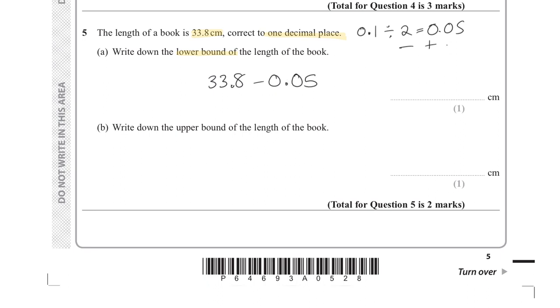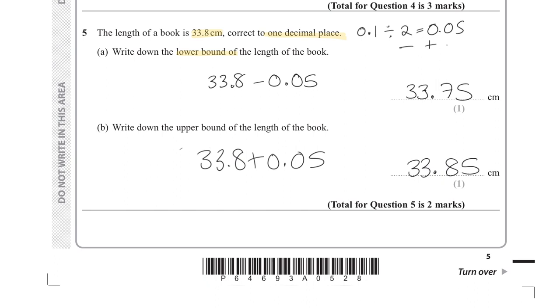Now, the lower bound in this case is going to be 33.8 minus 0.05 to give you 33.75, and then we're going to do 33.8 plus 0.05, and that will give me 33.85.